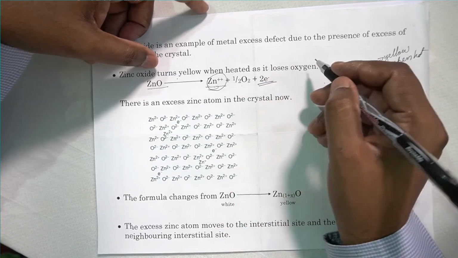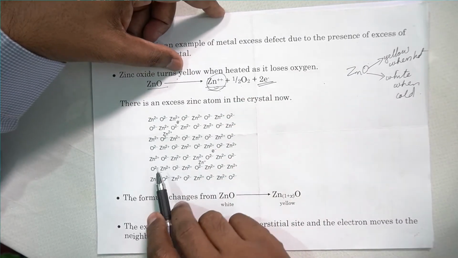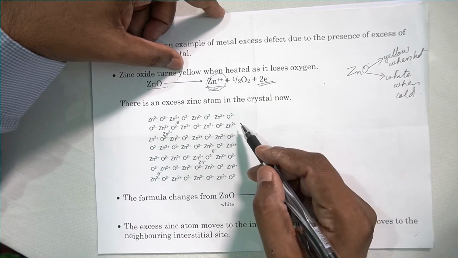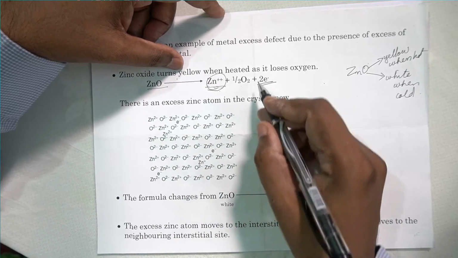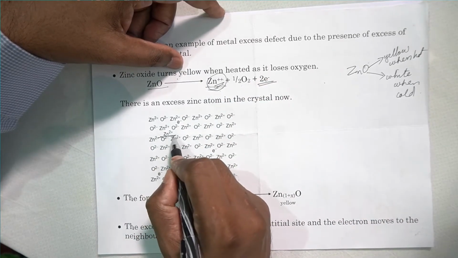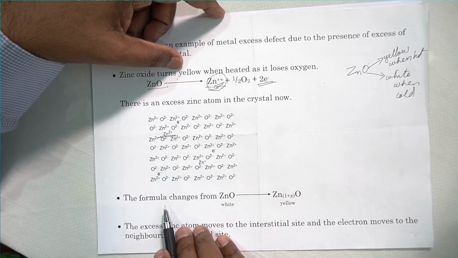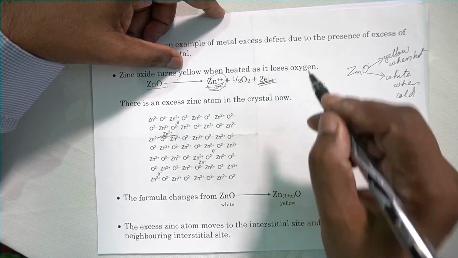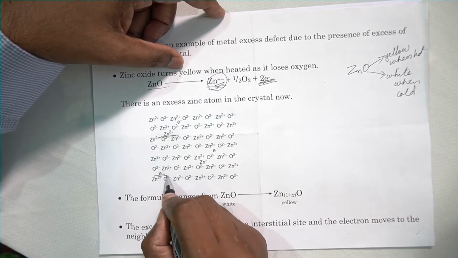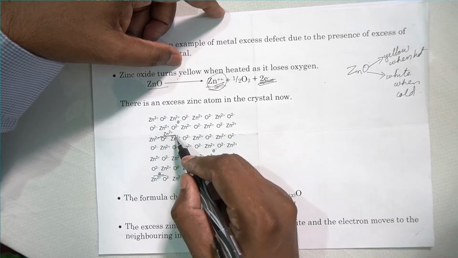Oxygen is a gas, as you know, so it escapes, but zinc being a solid stays there. The Zn++ has to occupy an interstitial space, where it is mobile, and the excess electrons produced will also be in the interstitial space.